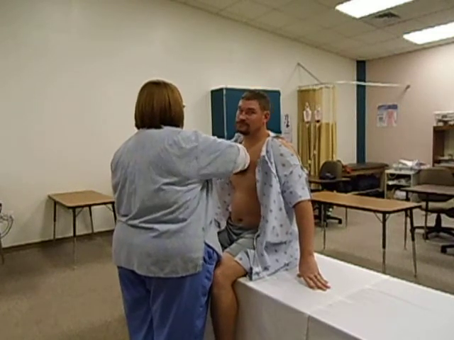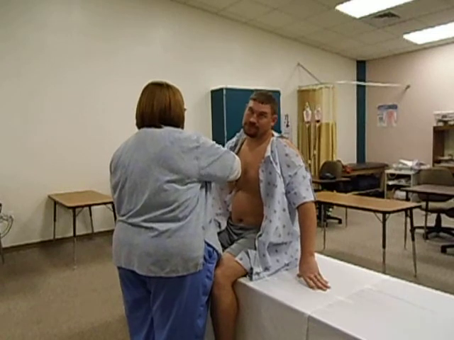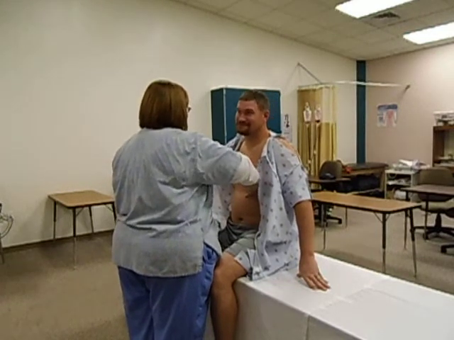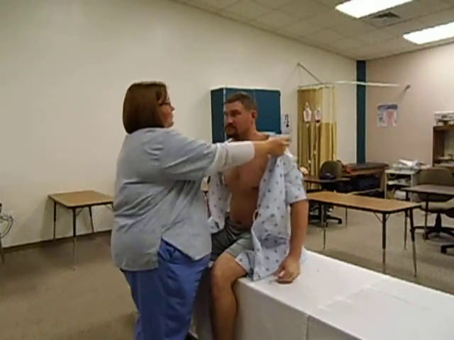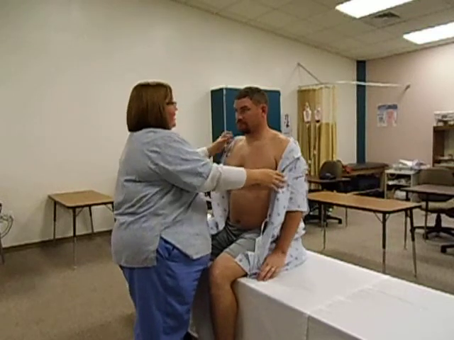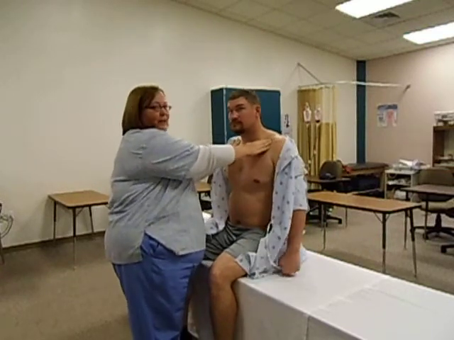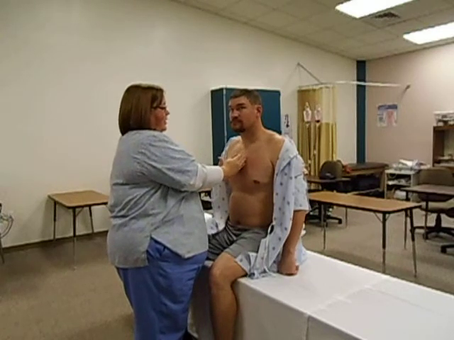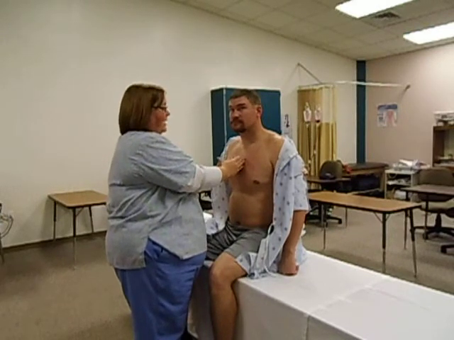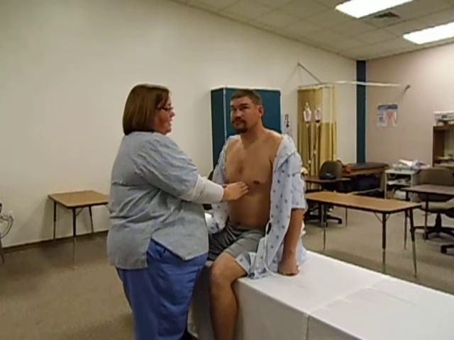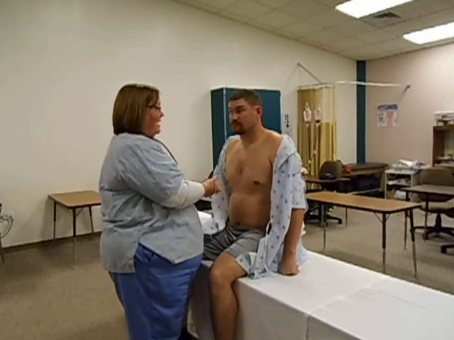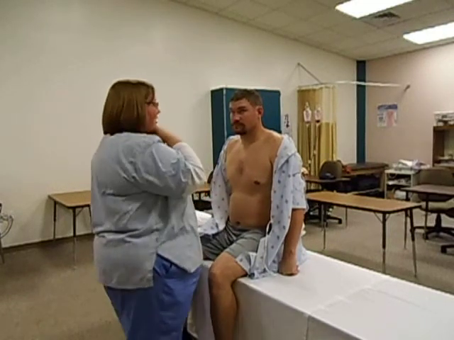No. There's no crepitus noted. So at this point, I will auscultate the breath sounds. I'm going to begin with the anterior breath sounds. I'm going to start in the vesicular area up top, moving to the bronchial breath sounds, which are heard over the trachea, and then into the bronchovesicular breath sounds, which are heard over the main bronchus, and then again to the vesicular breath sounds. And I'll be auscultating from the anterior and posterior sections.